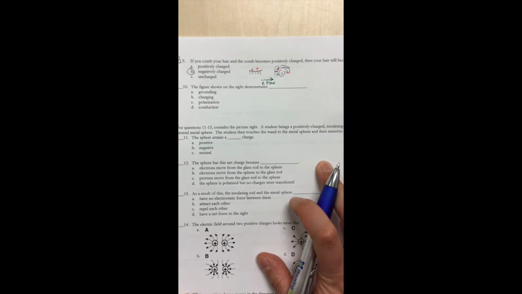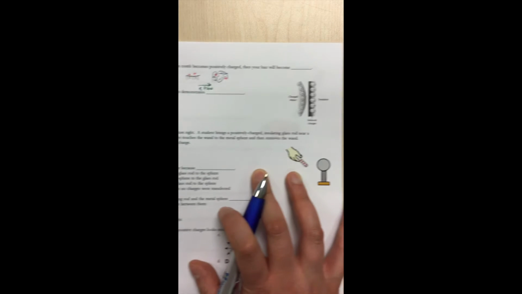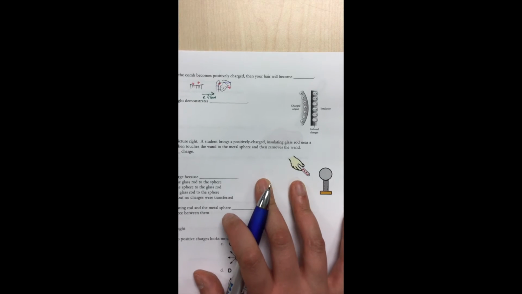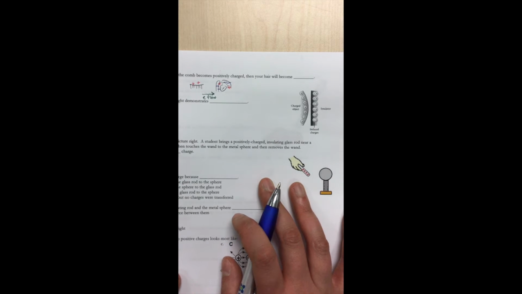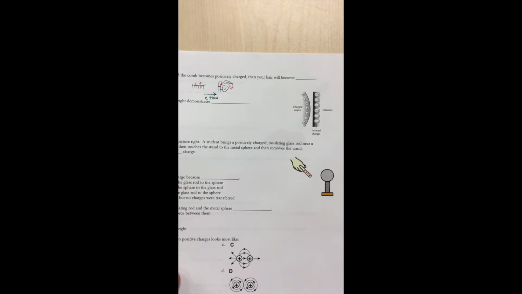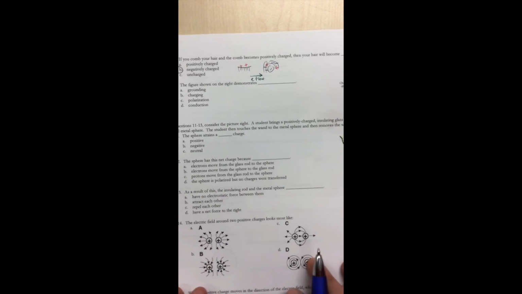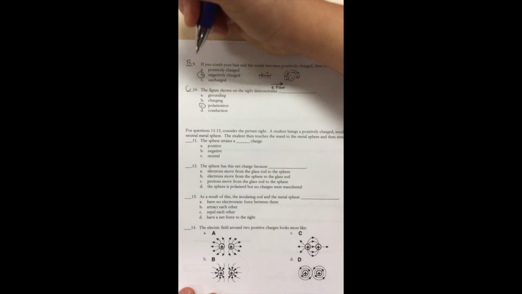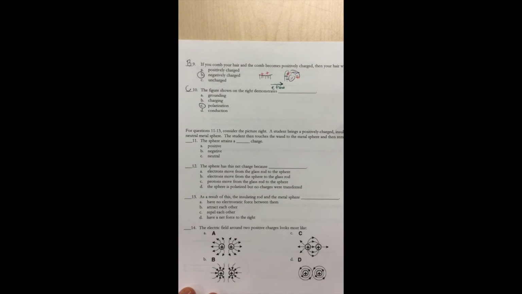So the picture on the right shows a charged object brought near an insulator. The insulator is an example of a polarized object. I know that it's polarized because it's neutral. See how like the negatives and positives cancel each other out? And if I draw a line down the middle, there's one side that's positive, one side that's negative, and it's overall net neutral. A polarized item is an item that's neutral with charges separated from each other.